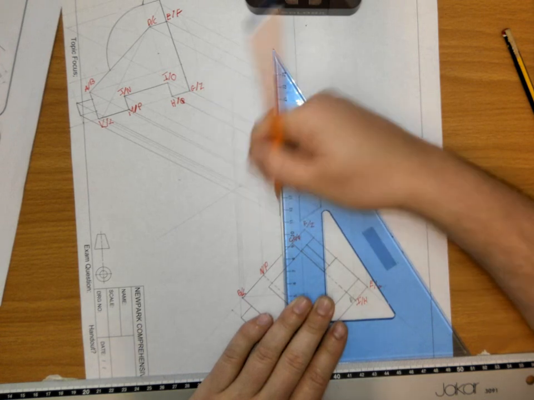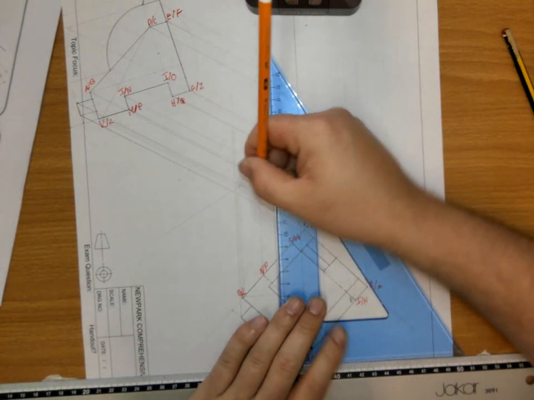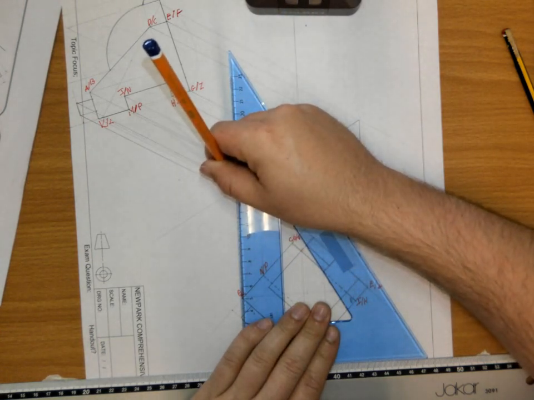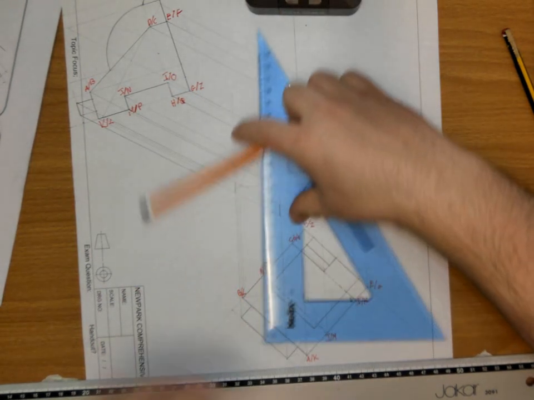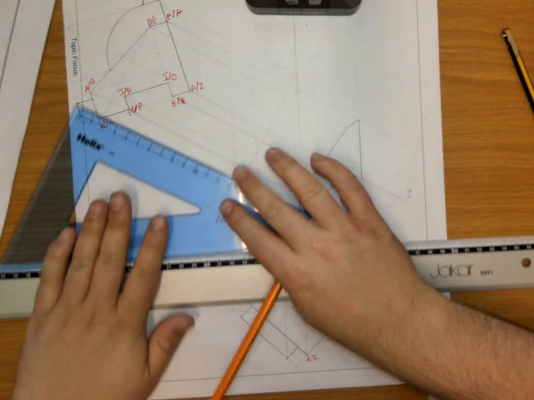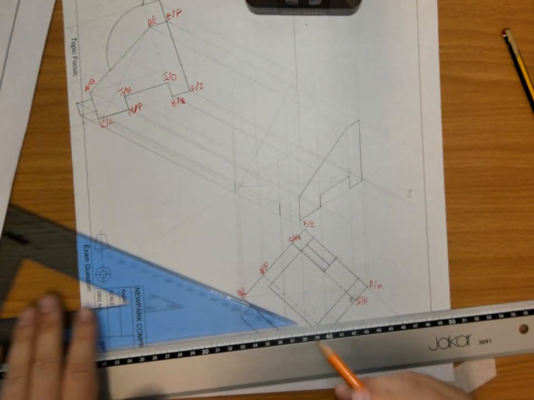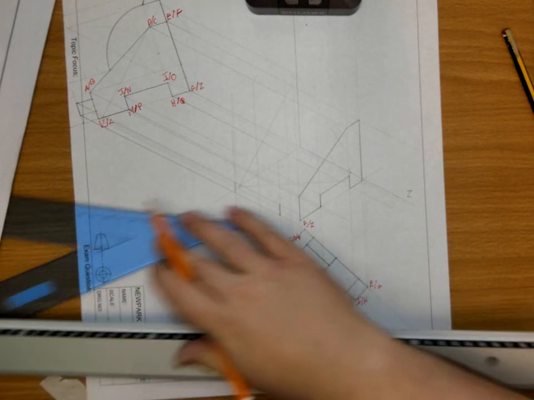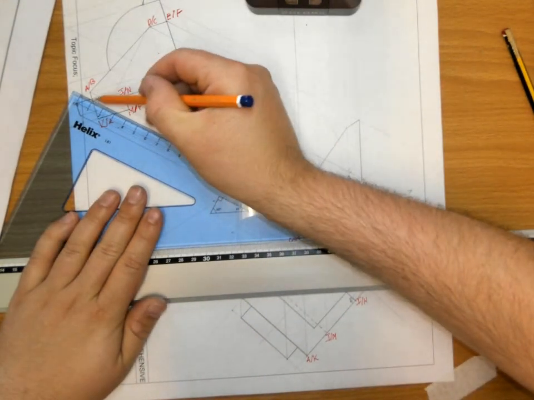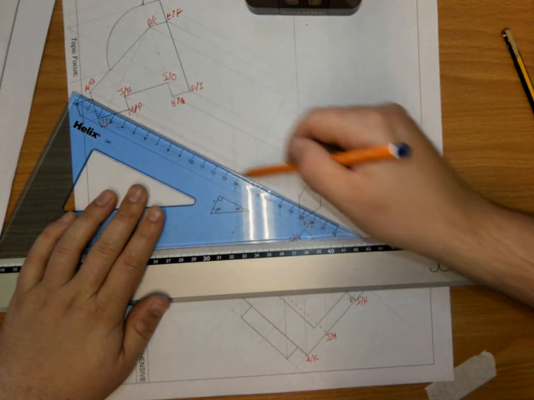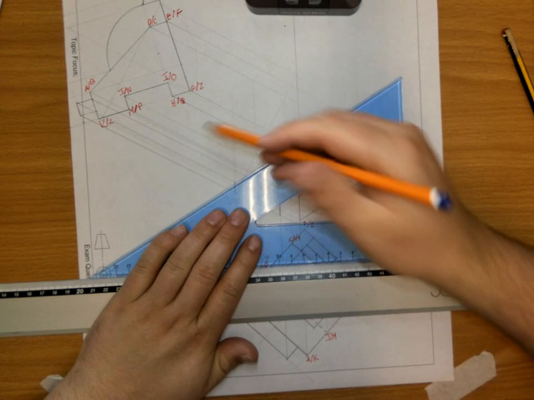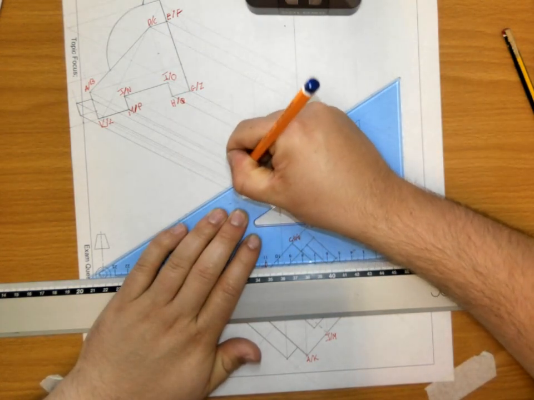So we can heavy that line there, and then we can heavy this line here, and now instead of bringing these 2 points up from plan, just bring this one here from elevation down, turn your set square around, and draw it back to it there.